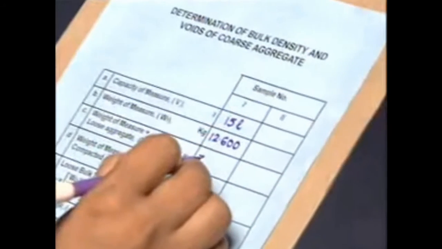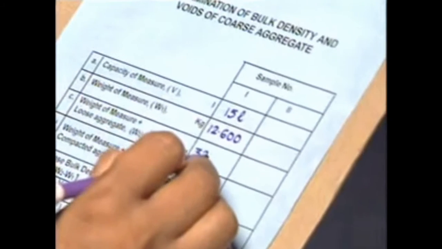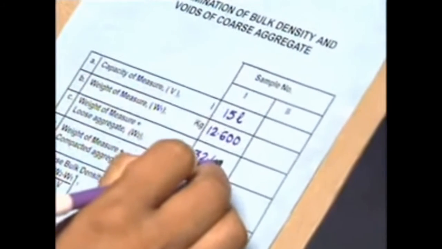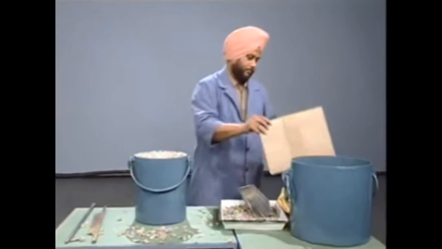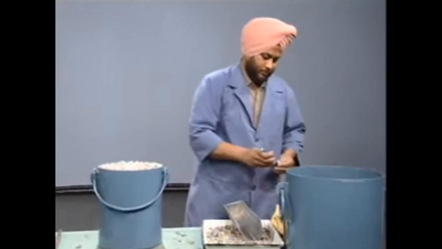Record this weight in the observation sheet. This is the weight of the measure plus loose aggregate. It means we did not compact these aggregates, we just filled the aggregates as they are. So that's why it's called loose.